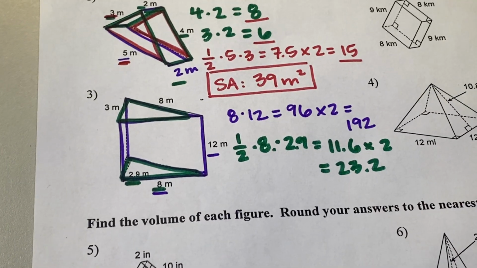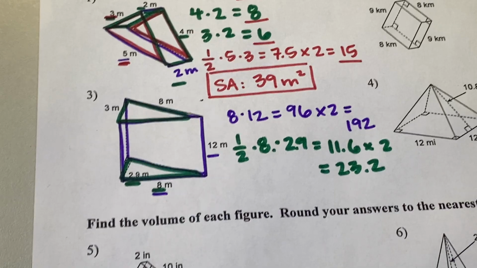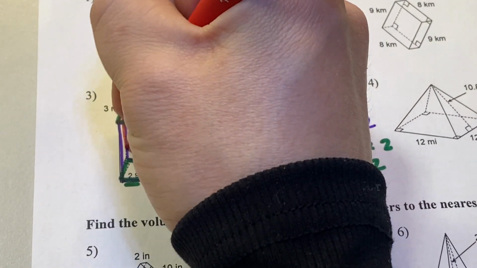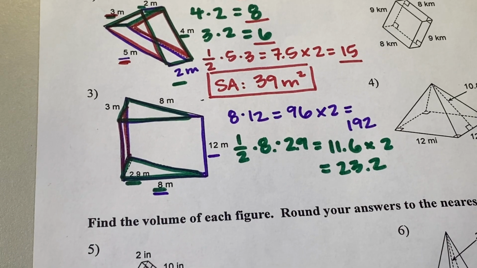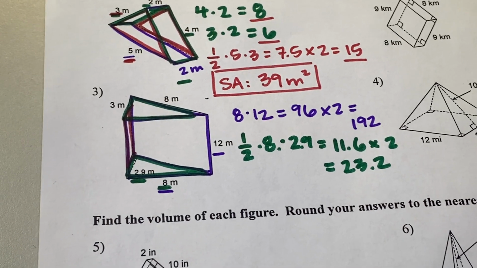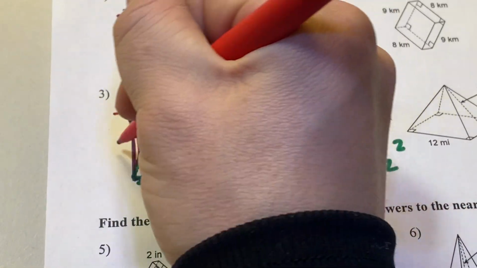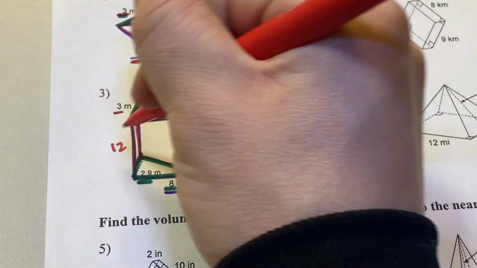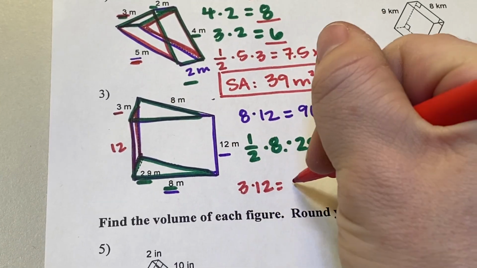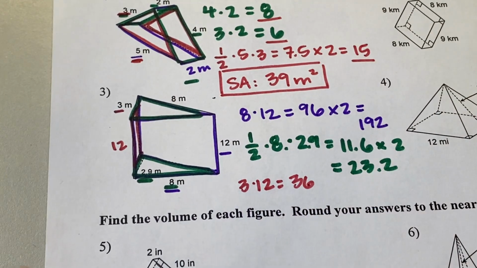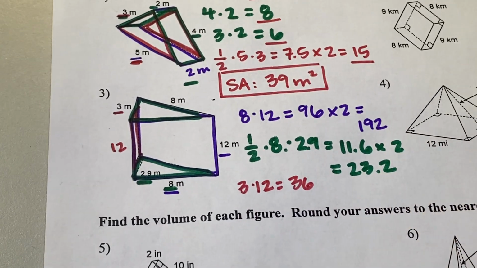Okay, and there's only one side left to this shape. It's the very side here. It's this very skinny little rectangle over here that you can barely see. What 2 measurements do I need for that rectangle now? 3 and 12. Nice, beautiful. That side's 3, that side's 12. 3 times 12 is going to give me 36. So I have 192, 23.2, and 36.